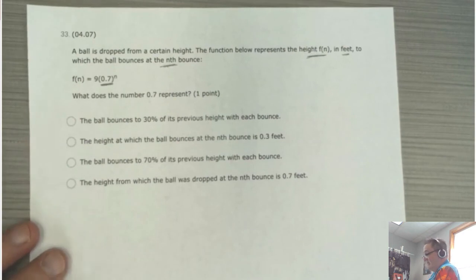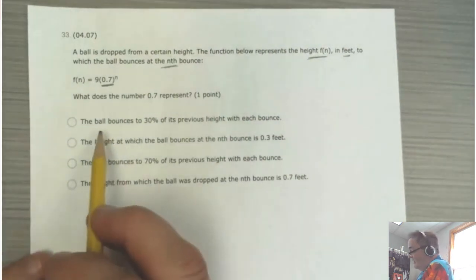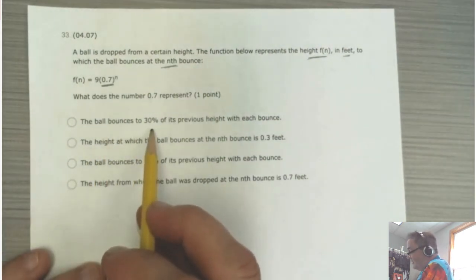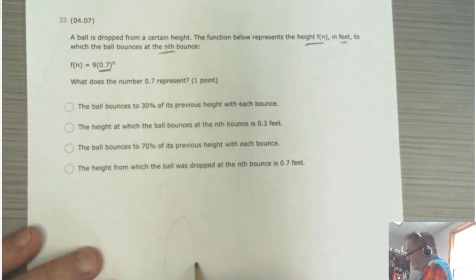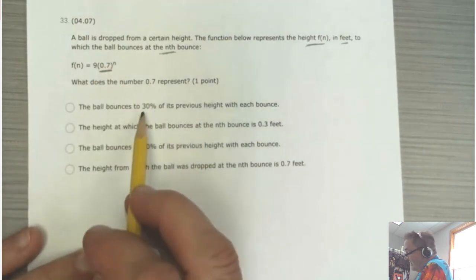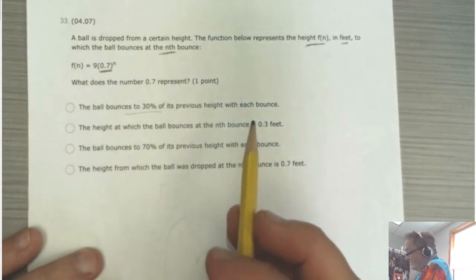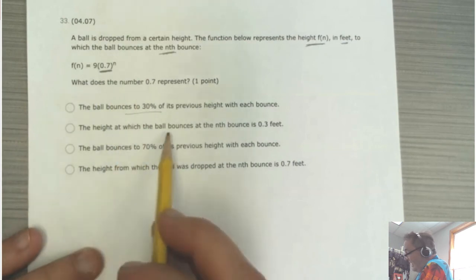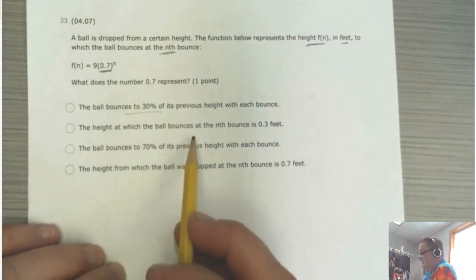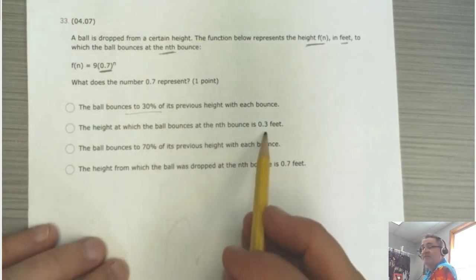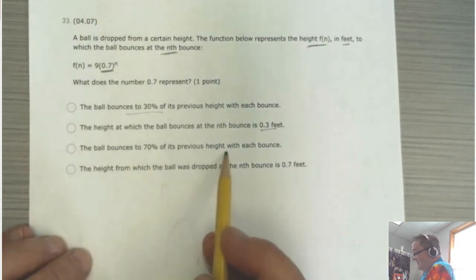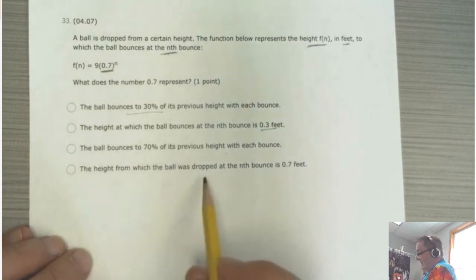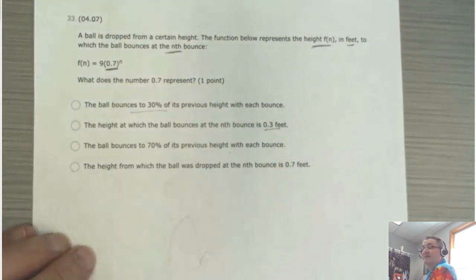Oh, good question. Let's see. Does that mean the ball bounces to 30% of its previous height? Is the 0.7 the height at which the ball bounces at the nth bounce, 0.3 feet? Does the ball bounce to 70% of its previous height with each bounce? Or the height from which it drops is 0.7 feet?